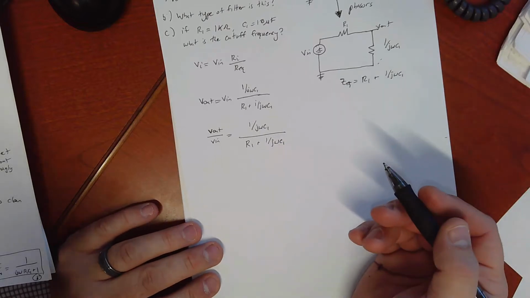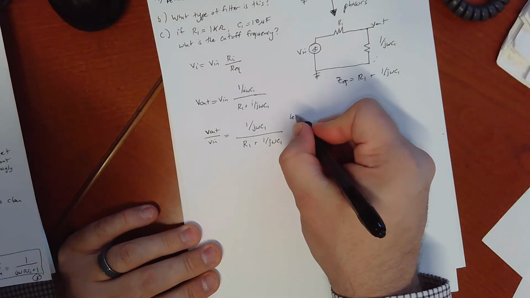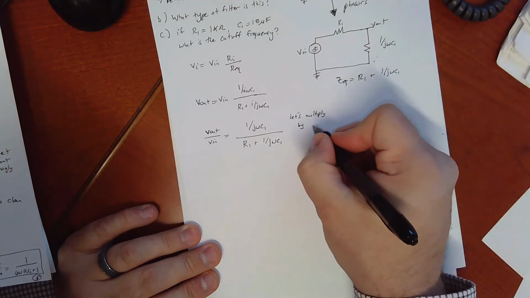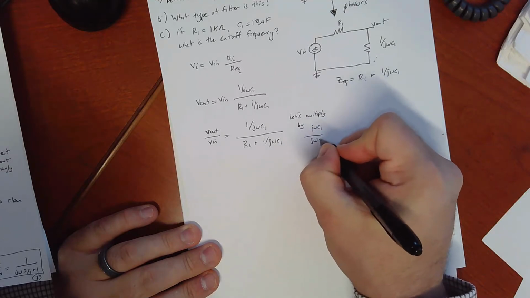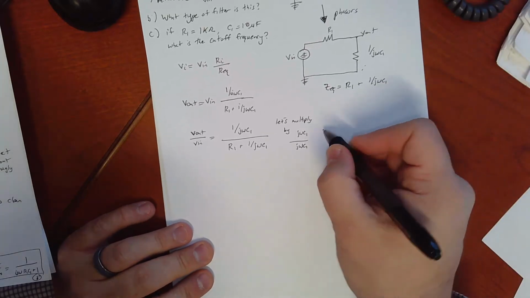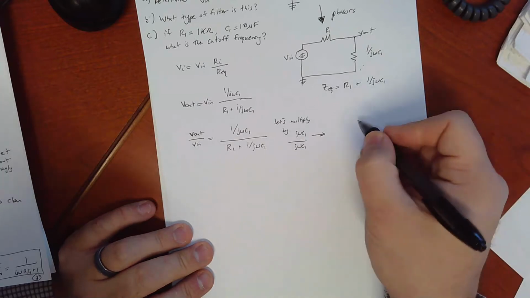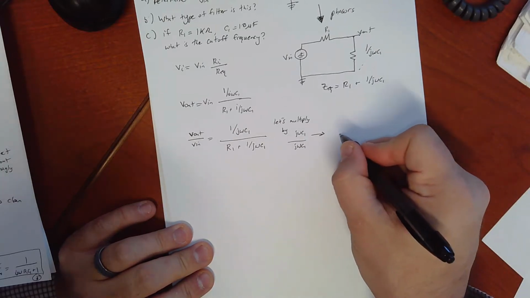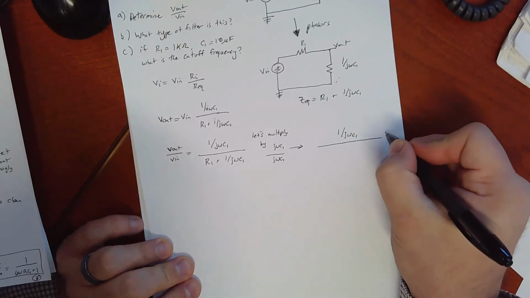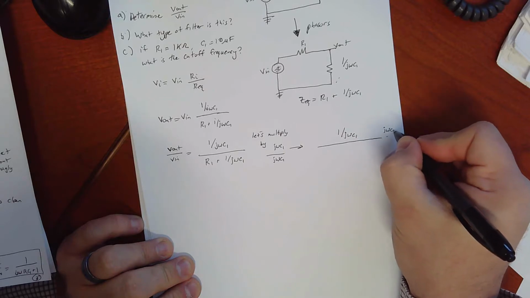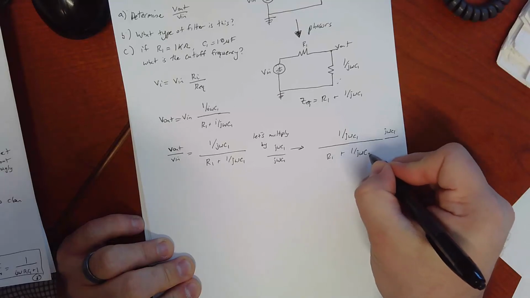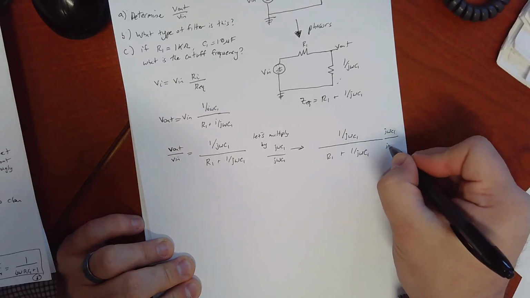So let's multiply by j omega C1 over j omega C1 to clean it up. If we do that, we can write the whole thing: 1 over j omega C1 times j omega C1, divided by R1 plus 1 over j omega C1 times j omega C1.